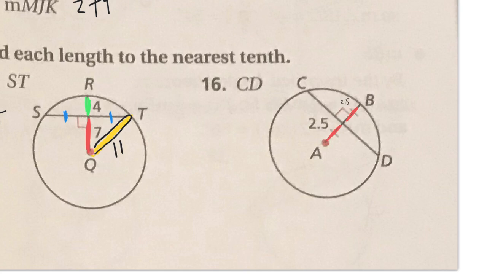Let's work with this blue one. We know that it has to be 5 units long. My thought is let's find x, because if we find x right here, then to get CD all we would have to do is double that. So we're looking at the Pythagorean theorem, 2.5 squared plus x squared equals 5 squared.